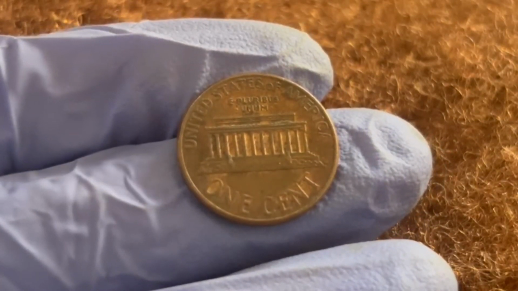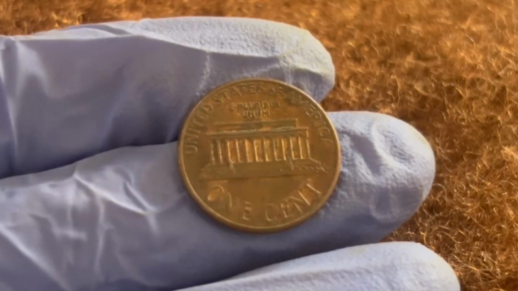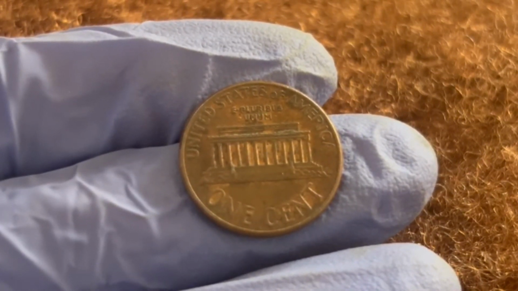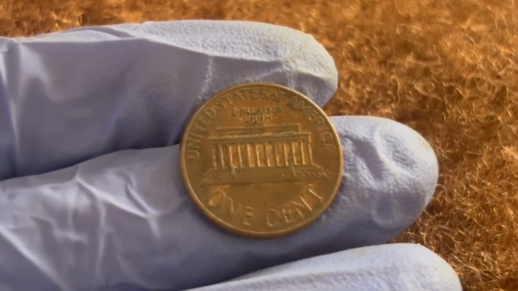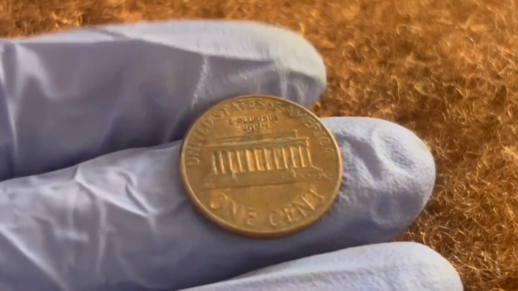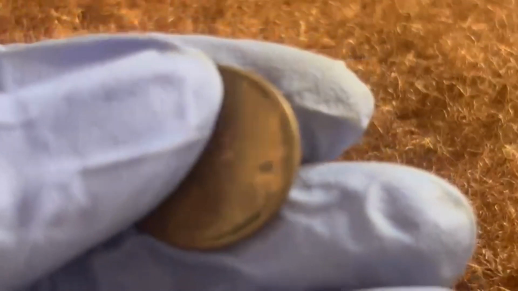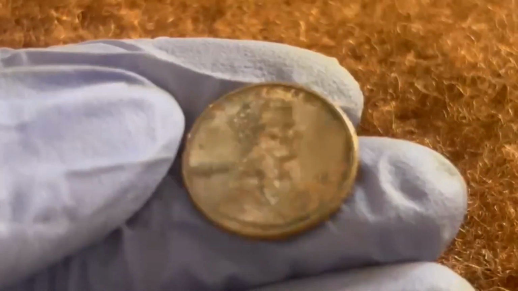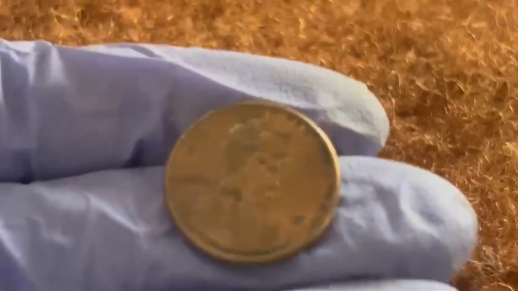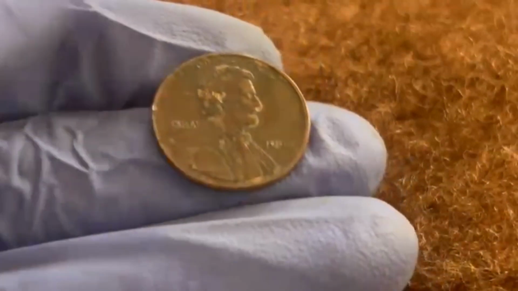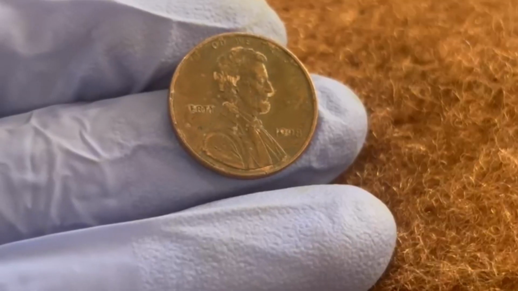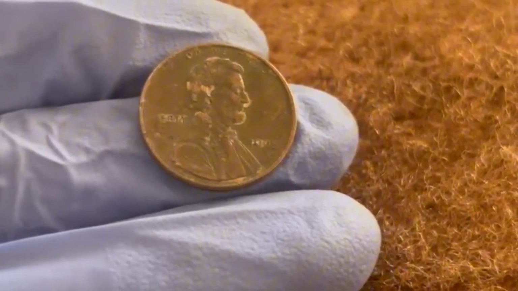Even earlier were the Flying Eagle cents of 1856 to 1858, and before them, the large cents that began in 1793. These early large cents were significantly bigger than modern pennies and were made primarily of copper. Collectors often specialize in these early series because they represent the formative years of the nation's coinage system established shortly after the American Revolution.